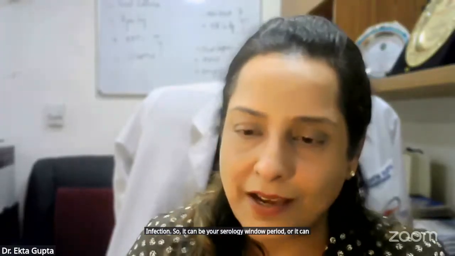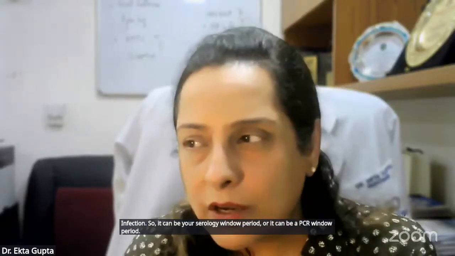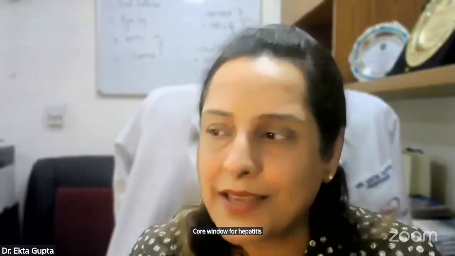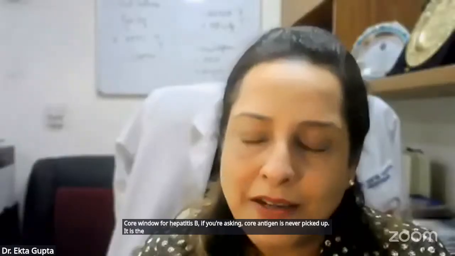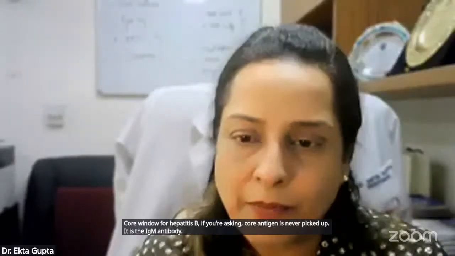Window period is the period after infection when it is not detectable. So it can be your serology window period or it can be a PCR window period. Core window for hepatitis B, if you're asking, core antigen is never picked up. It is the IgM antibody which we detect.